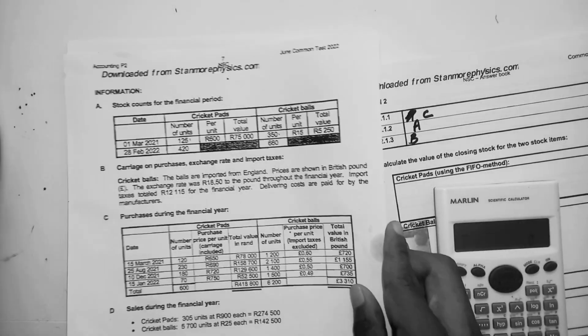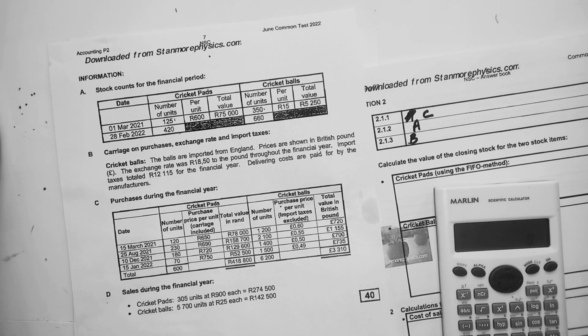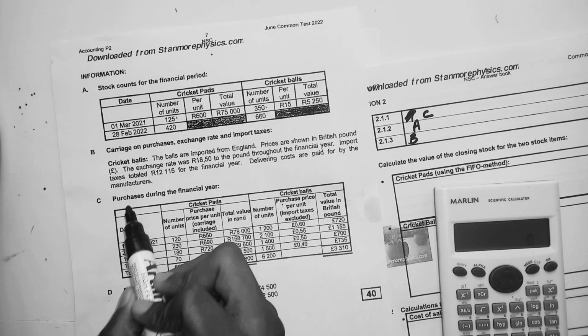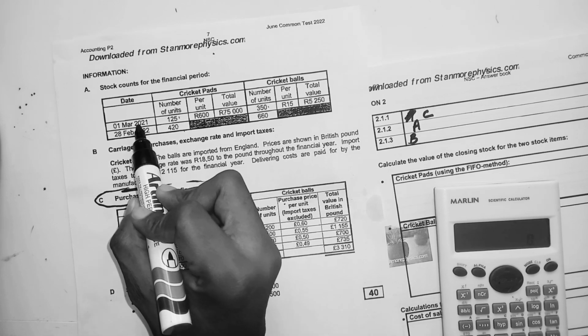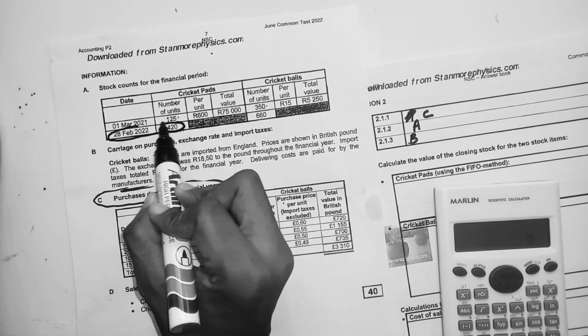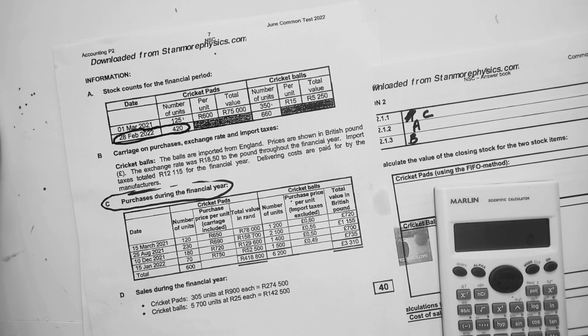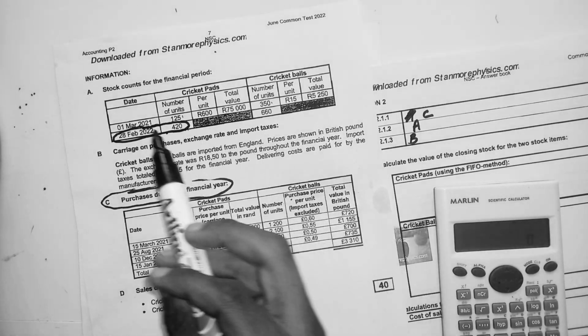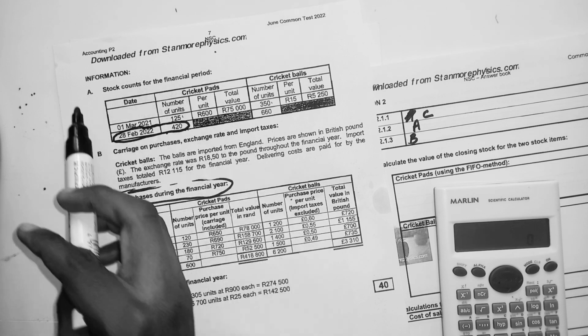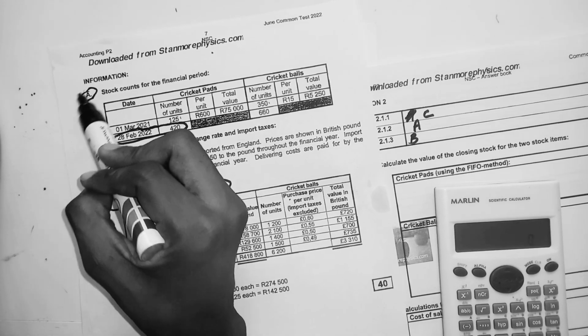Okay, they will give you this kind of information. For an example, on FIFO, you are focusing on the purchases, and you focus on the number of units on hand at the end of the year. So they will give you the stock balances. Number A, the stock balances.